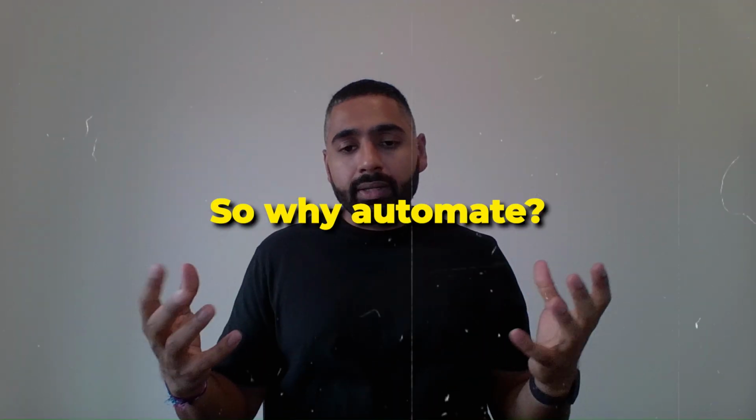So why automate? There are a lot of benefits of automating your finances. It actually increases the likelihood of saving money. It also takes the guesswork out. You don't have to remember to log in every month to make some transfers that you're doing every month anyways. It'll free up a lot of your mind space. So just clear your mind of these repetitive tasks related to finances that you have to do every month.